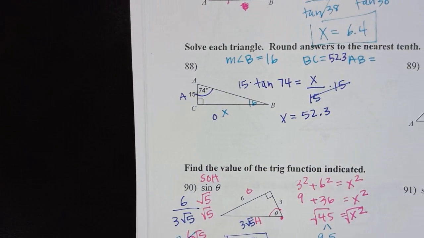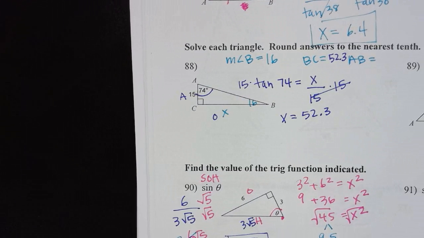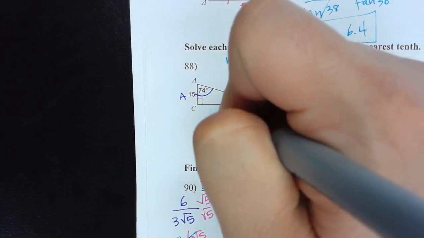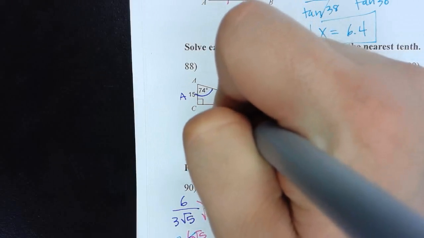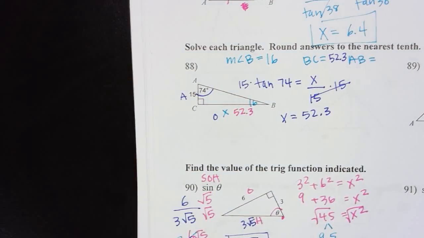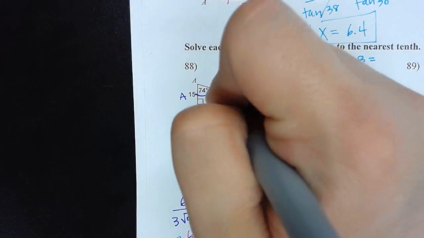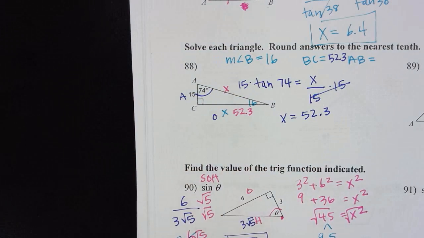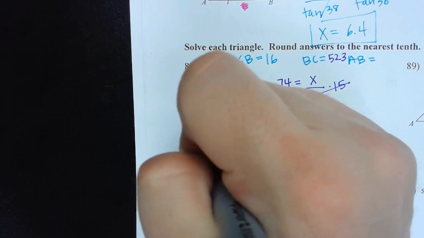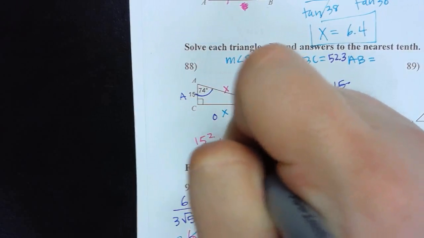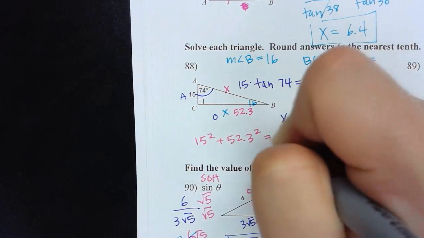All right, one last one. We need to find the hypotenuse. You could use trig again if you wanted to. I like trig, but you don't have to. If you didn't want to use trig again, what do you do when you know two sides of a right triangle and you're looking for your third? You use the Pythagorean theorem.